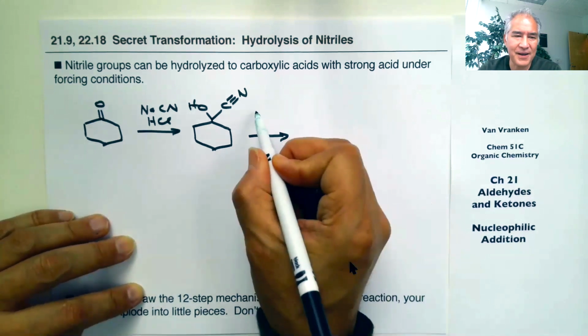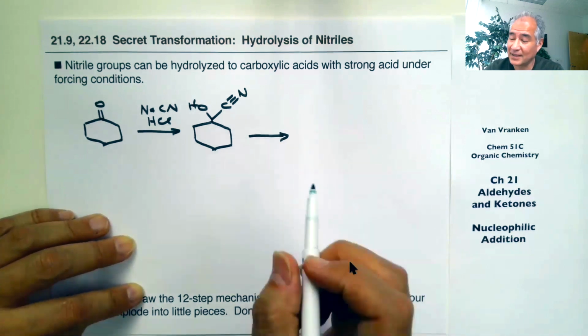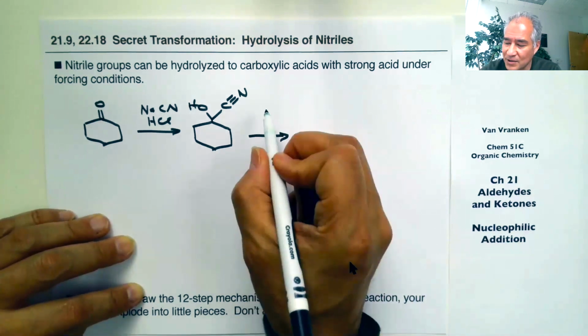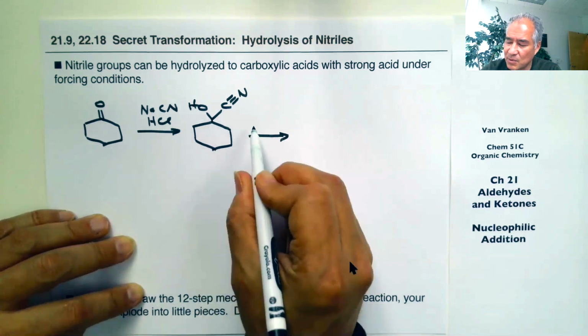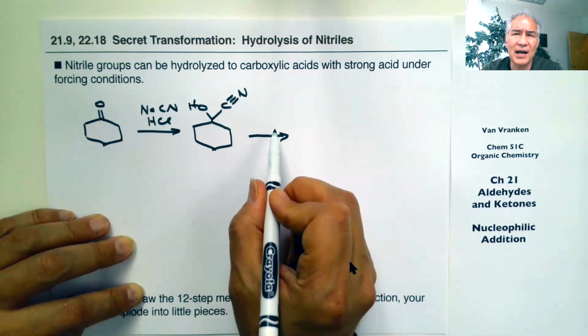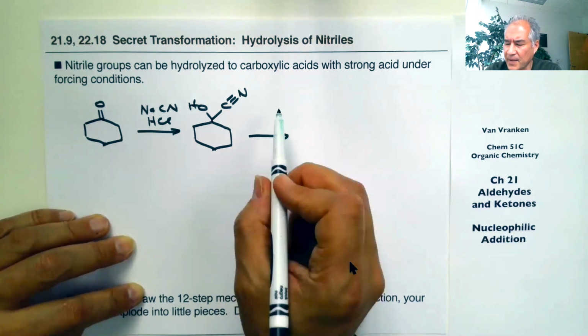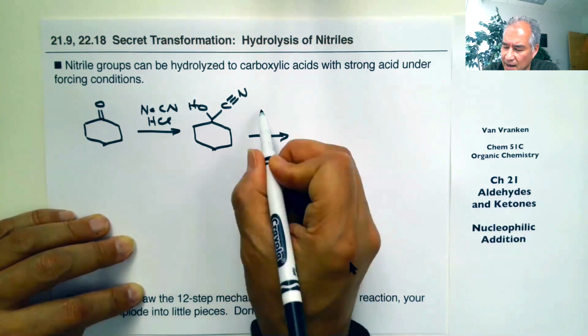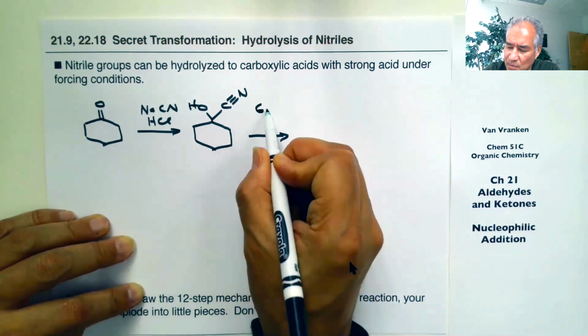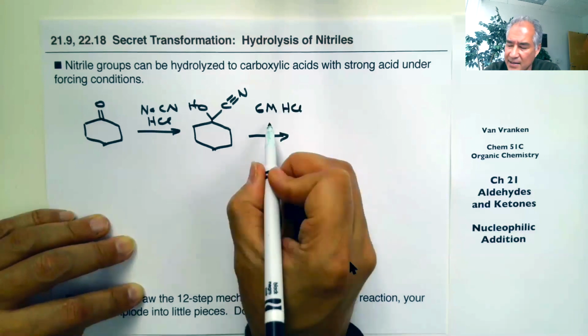It's just a very long mechanism that you're not prepared to think about even until the next chapter, until the next section of the course. Here's the conditions that we're going to see for hydrolysis of this, and you're going to see the same hydrolysis recipe. Hydrolysis meaning you cleave bonds and add the elements of water. And our recipe is to use 6 molar HCl, 6 molar hydrochloric acid.